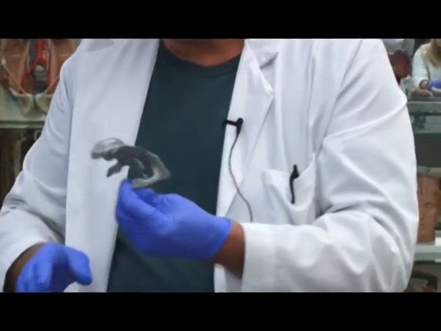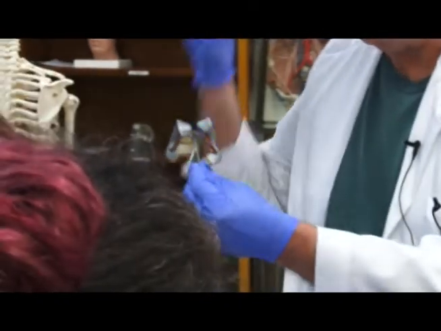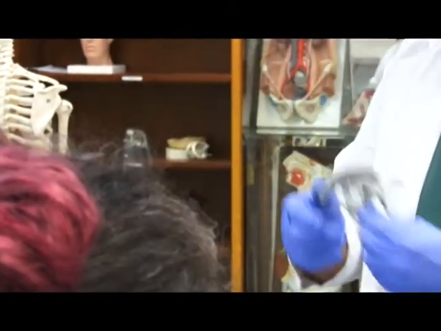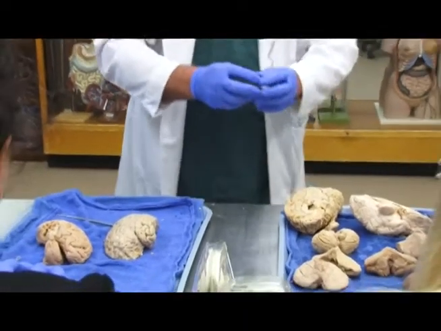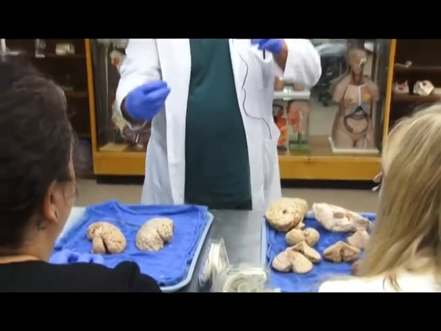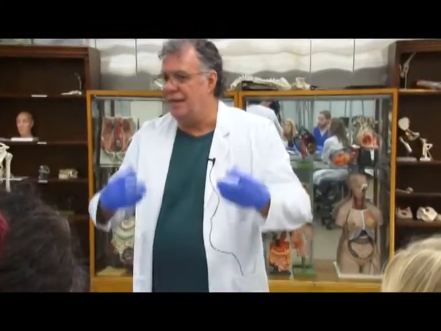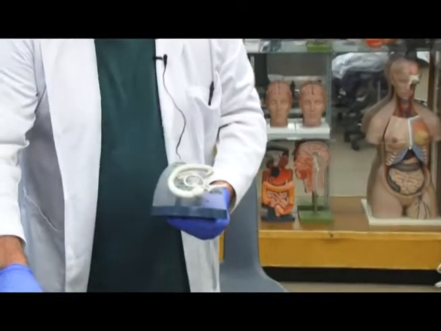The ram's horn thing's really important. In 3D, always remember ram's horn, always remember how this looks. So we have these structures that are dragged around into the temporal lobe, and they form this ram's horn type pattern.